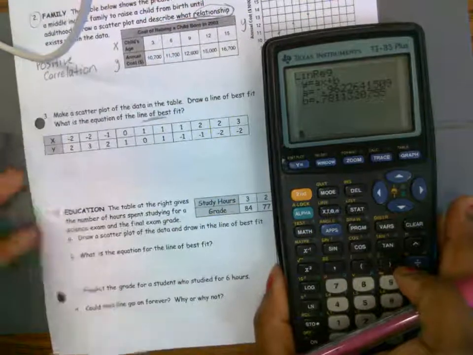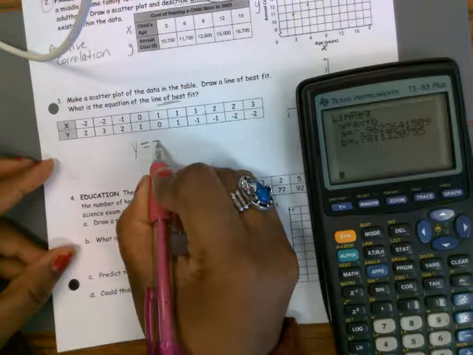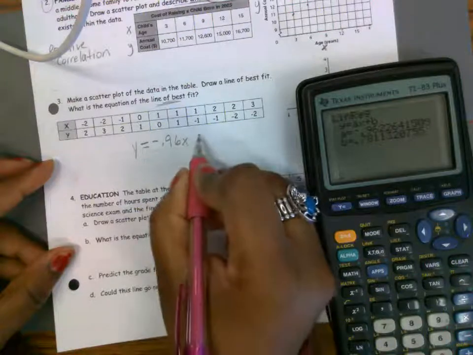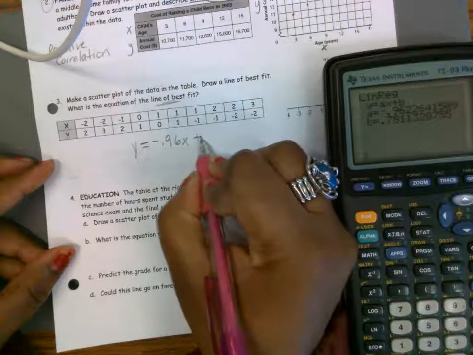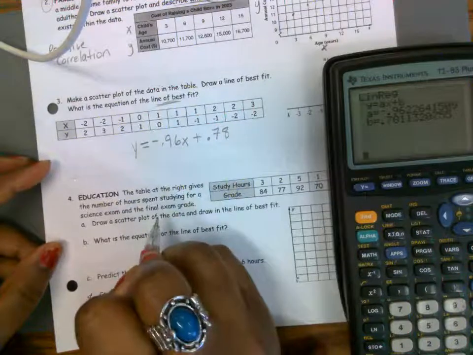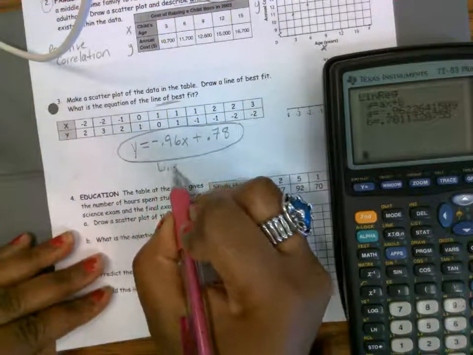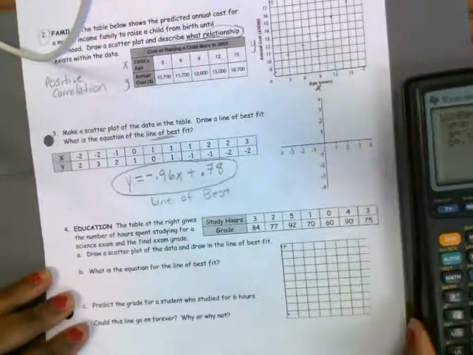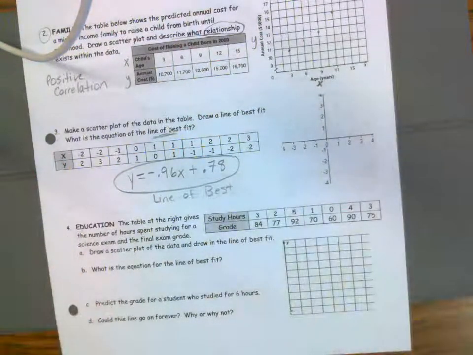So here, for number 3, we're going to write y is equal to -0.96x. I'm going to just truncate, or I'm going to round 2 places behind the decimal, plus 0.78. This is my line of best fit. This is my equation. This is the line that best describes the scatter plot. That's my line of best fit.